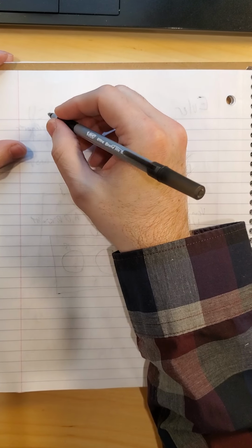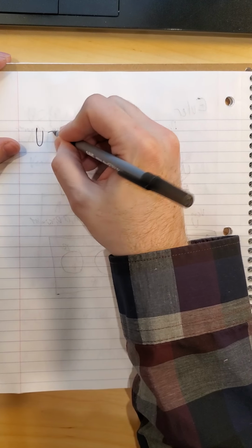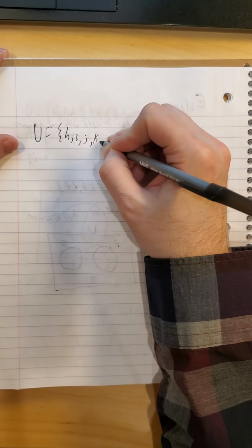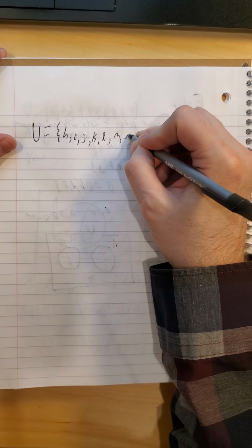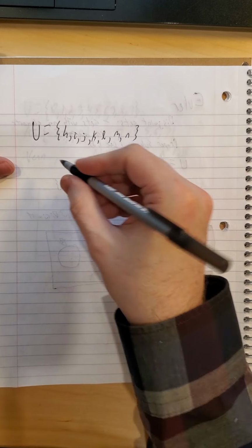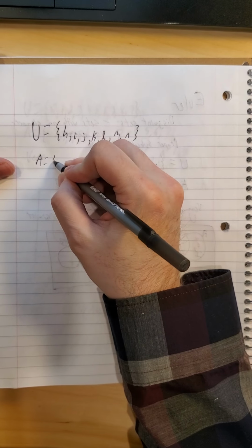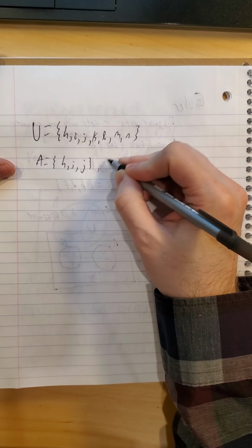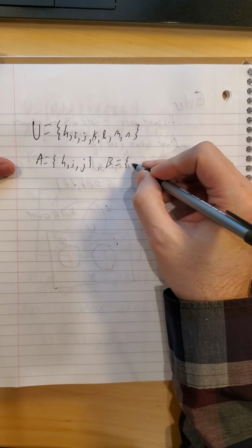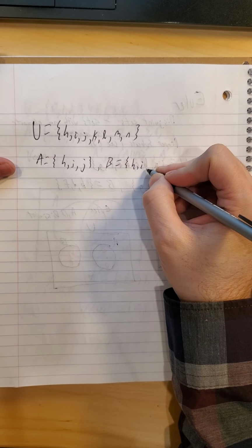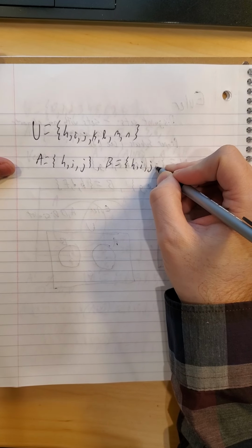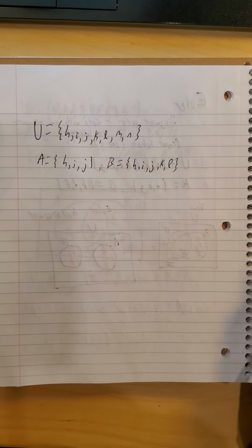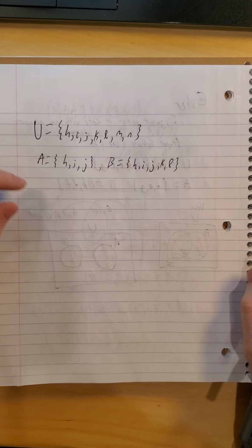So then our next one that we'll take a look at, our universal set will be H, I, J, K, L, M, and N. Set A will contain elements H, I, and J. Set B will contain elements H, I, J, K, and L. So on this one, they're definitely not disjoint.